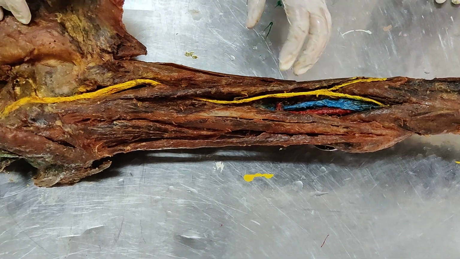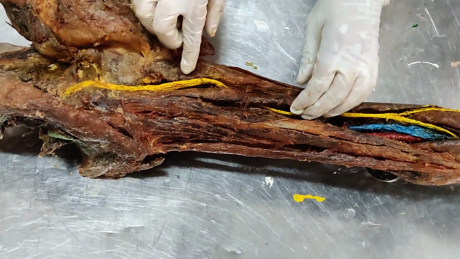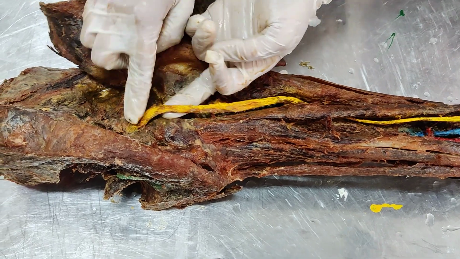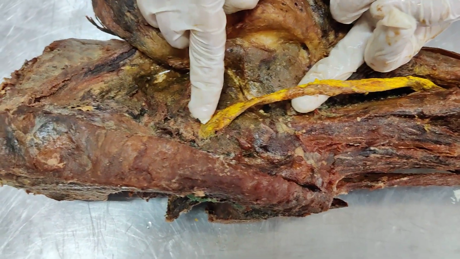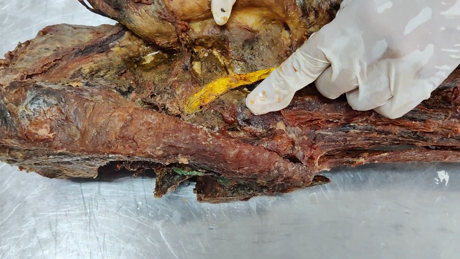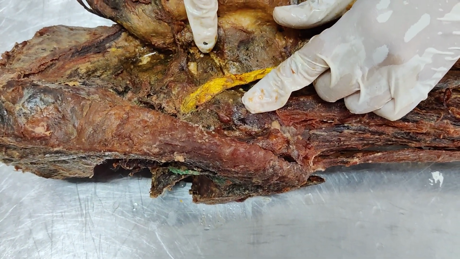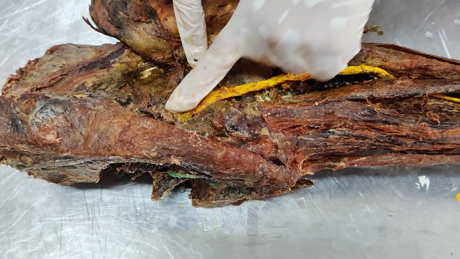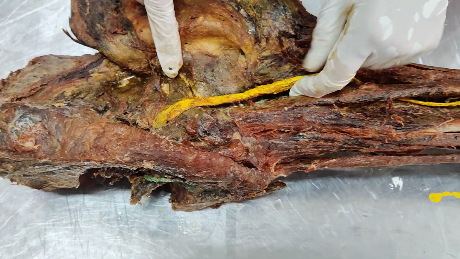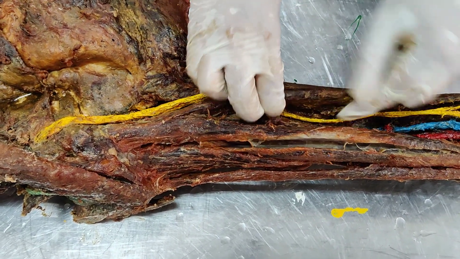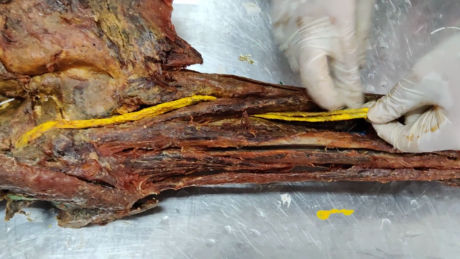Now talking about the nerve of posterior compartment, which is the sciatic nerve. Talking about its origin, it arises from the lumbosacral plexus midway between the ischial tuberosity and greater trochanter. This is greater trochanter, this one is ischial tuberosity. It passes midway between these two landmarks in the posterior thigh deep to the biceps femoris muscle.